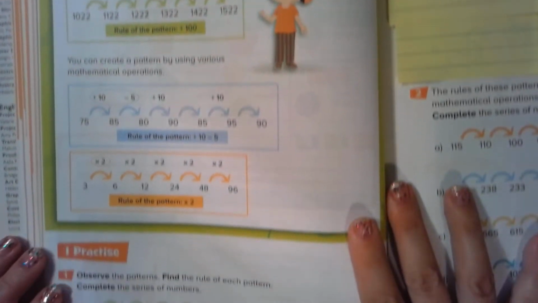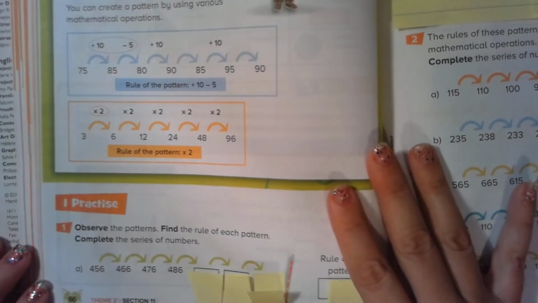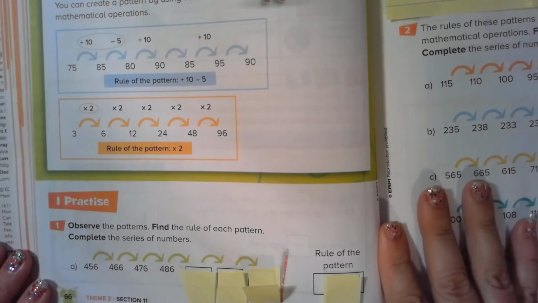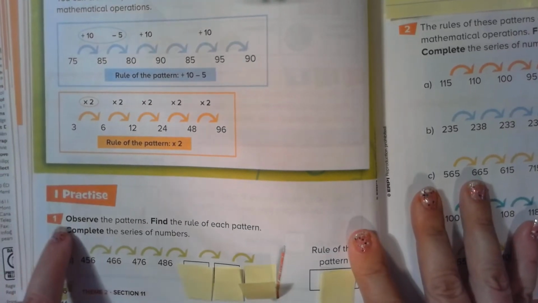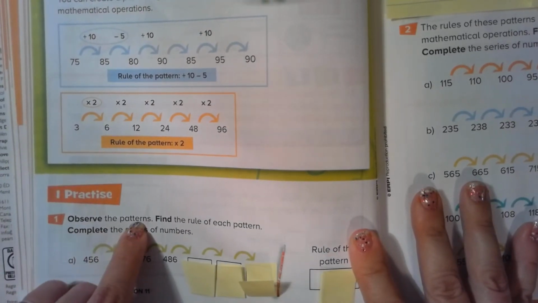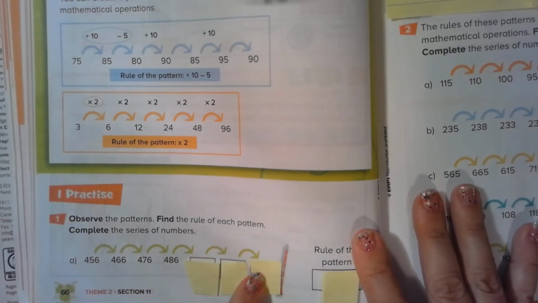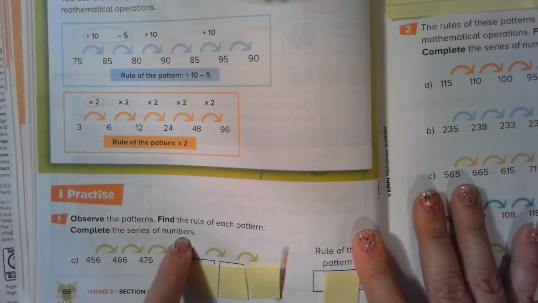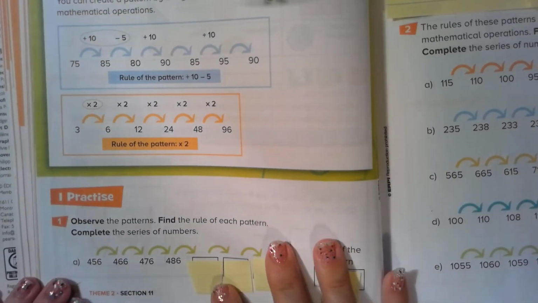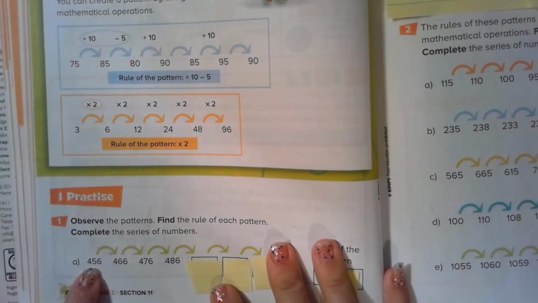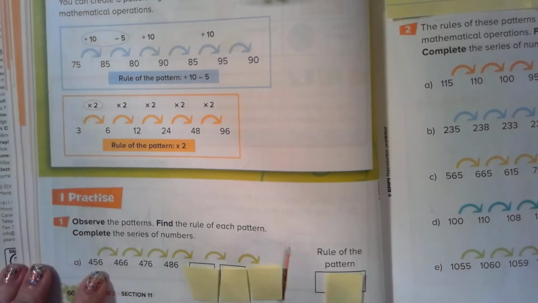How about we practice? If you turn your book to page 66, you see at the bottom it says, observe the patterns. Find the rule of each pattern. Complete the series of numbers. So we start with 456.